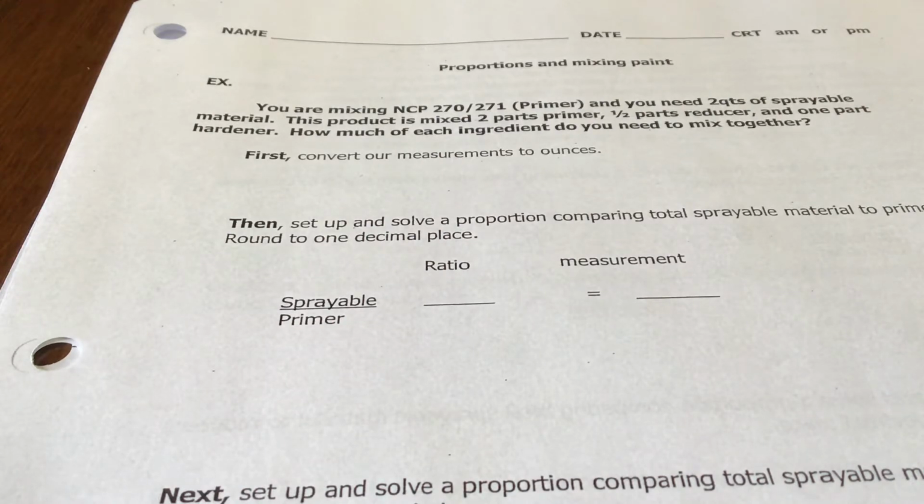Today we're going to talk about how you actually mathematically do the calculations for mixing paint. I know that you guys use cups and sticks while you're in the shop, but if you're ever in a situation where you need to measure it without those items, I'm going to show you how to mathematically do that.